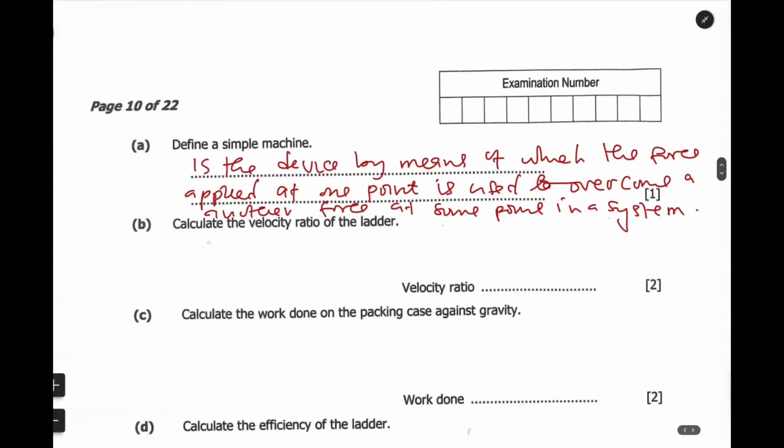So here the answer is velocity ratio is equal to distance moved by effort over distance moved by load, which is 4.5 divided by 1.5. And this is going to give us 3. And therefore the answer is 3. Okay?